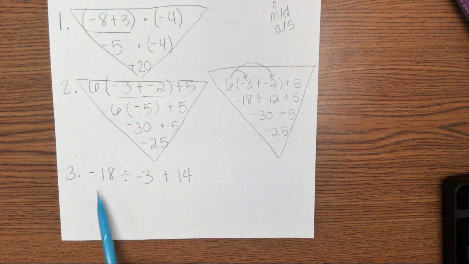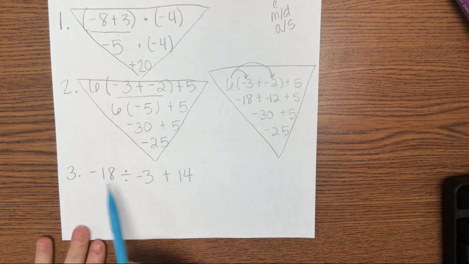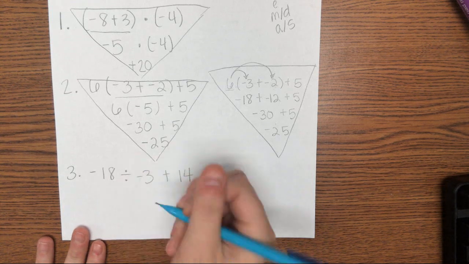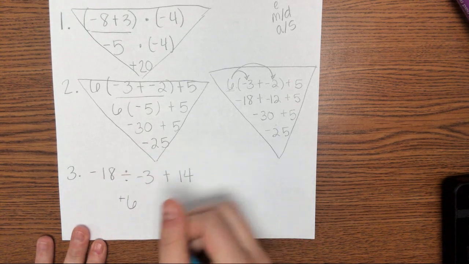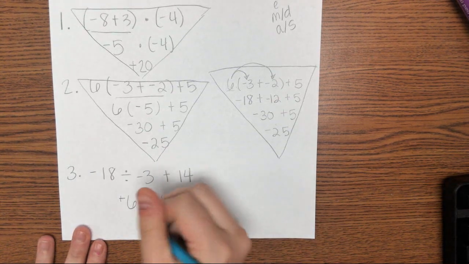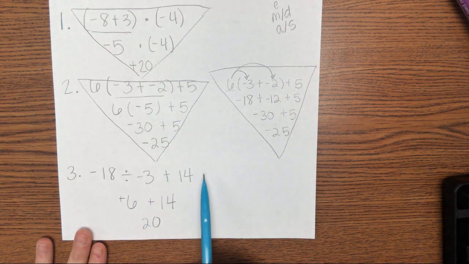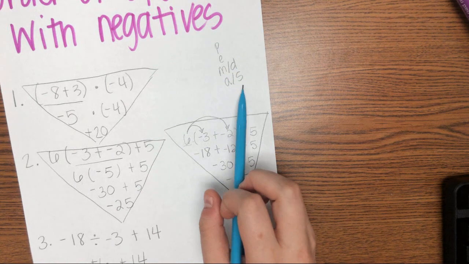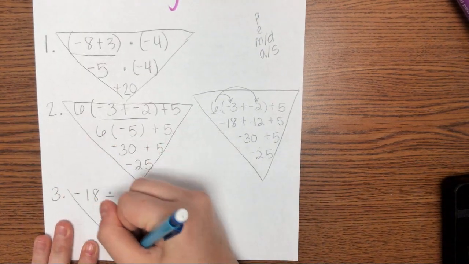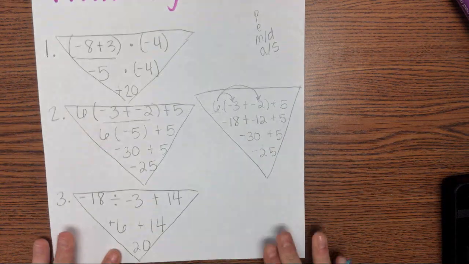All right, number 3, negative 18 divided by negative 3 plus positive 14. So we have a negative divided by a negative, which is a positive. 18 divided by 3 is 6. So it's going to be positive 6, and then bring down what was left. And 6 plus 14 makes 20. The reason I did division first before I added here was because in PEMDAS, we divide before we add. All right, and then I made my little triangle, and I am done.